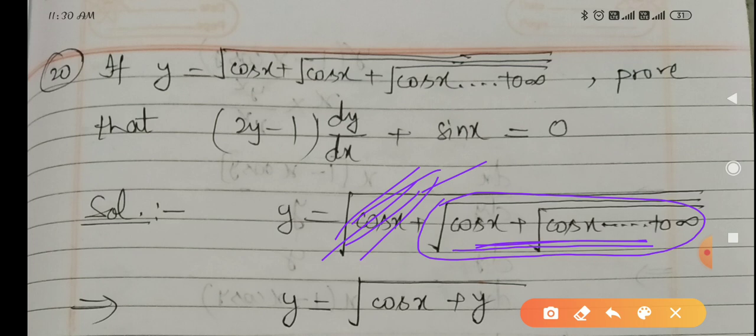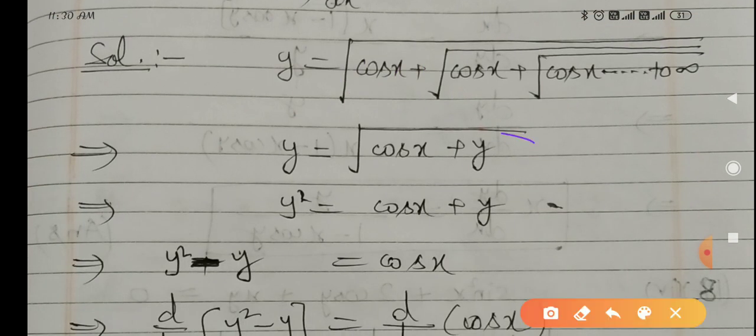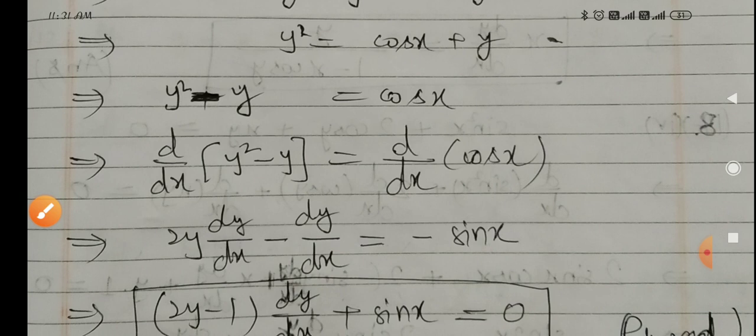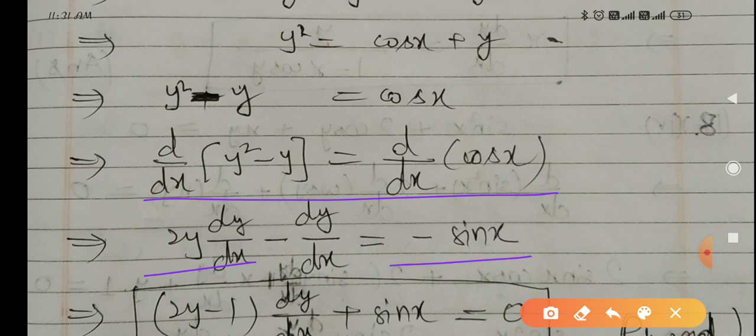So you can put here, that's why I have put here, under root cos x plus, and this term I have put again y. Squaring both the sides, y square equals cos x plus y. Now terms of y you can take to one side, y square minus y equals cos x. Now differentiating both the sides with respect to x, d upon dx of y square minus y, d upon dx of cos x. Now differentiation of y square, 2y dy upon dx minus dy upon dx equals minus sin x.